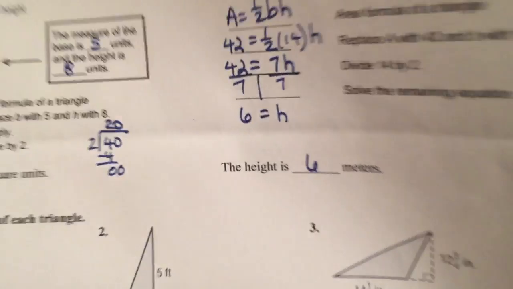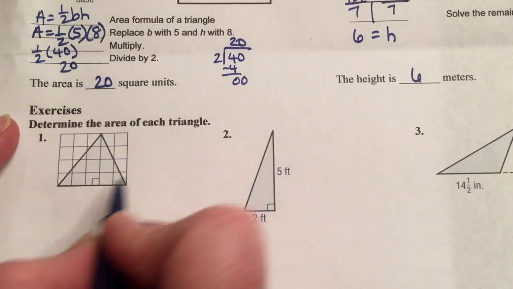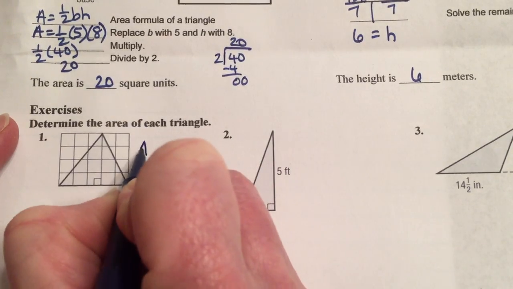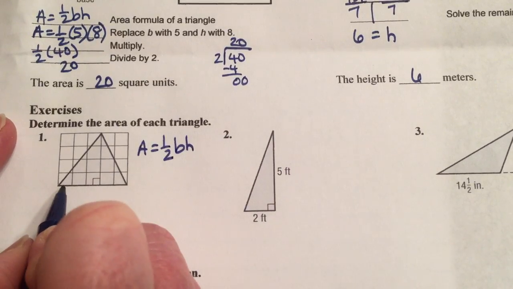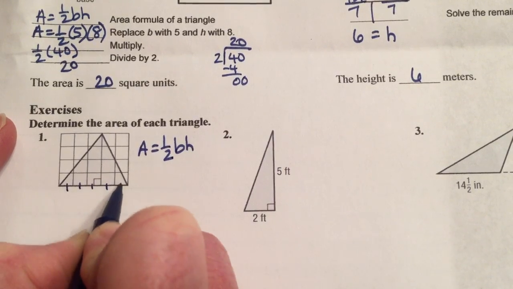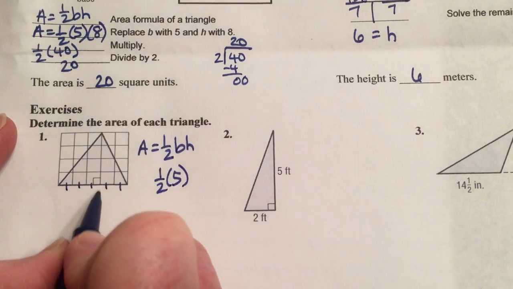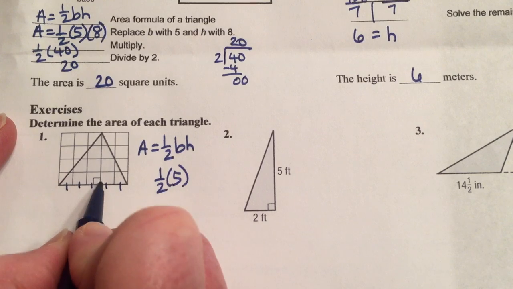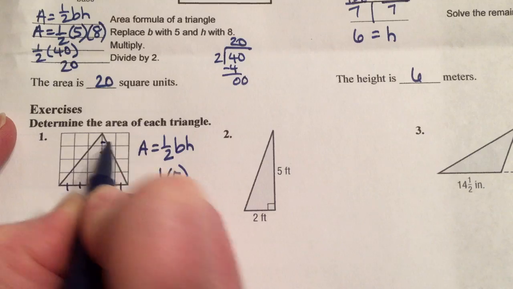So let's continue to practice this with some exercises at the bottom. I'm going to first write down, I can see that it's a triangle, so 1/2 base times height. I'm going to count at my base here, so 1, 2, 3, 4, 5. It's going to be 5 units across. Height has to be this right angle right here, so I'm going to count from the right angle, 1, 2, 3, 4 spaces.